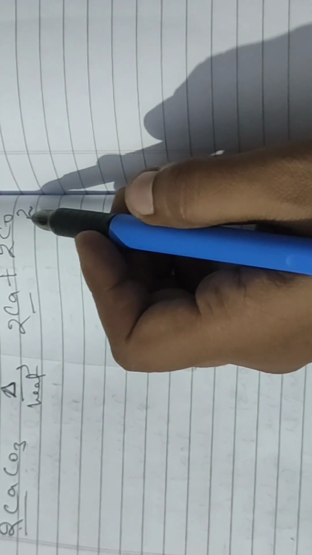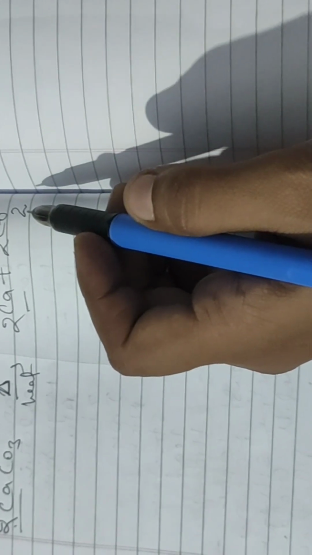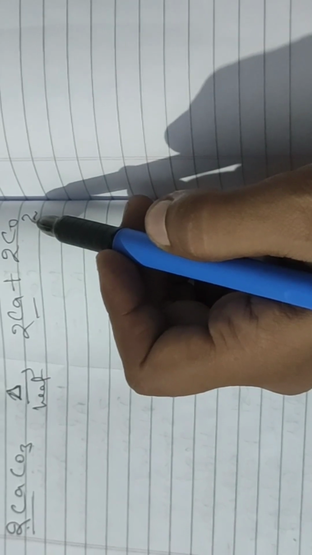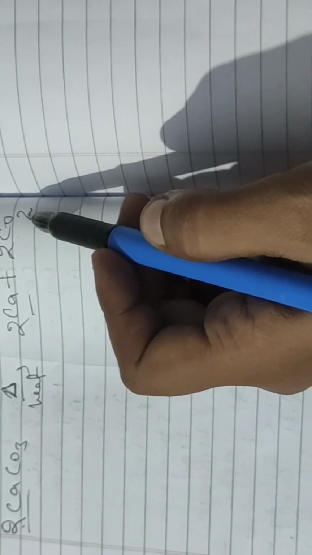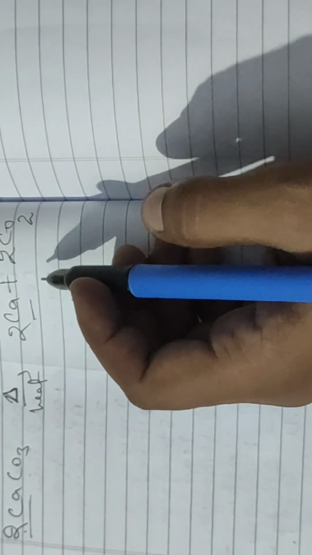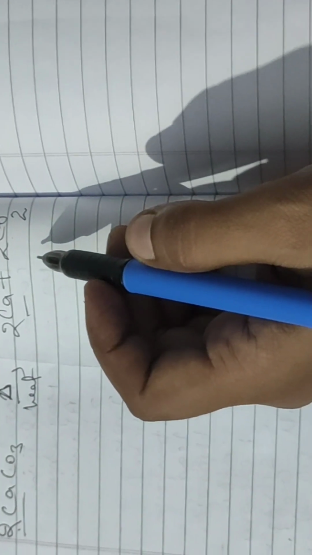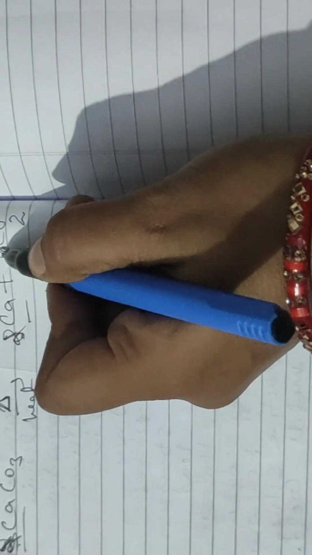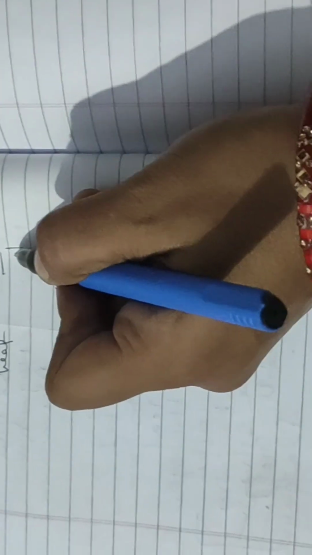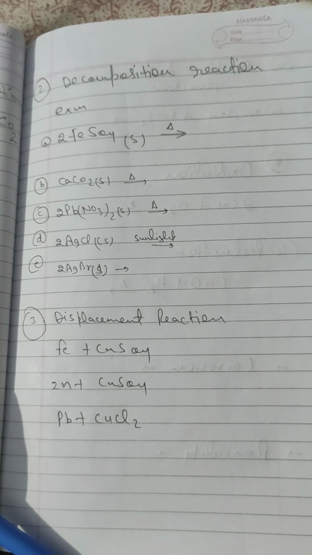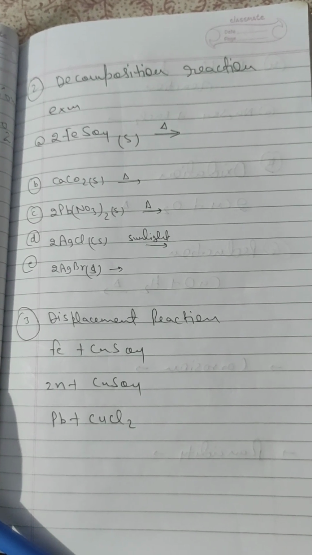So our reaction is not balanced. So 2 mole of calcium oxide and 4 mole of carbon dioxide, but we need 6 mole. So take CO2 out, CaCO3 gives CaO and CO2. So first was a combination reaction, second is a decomposition reaction.